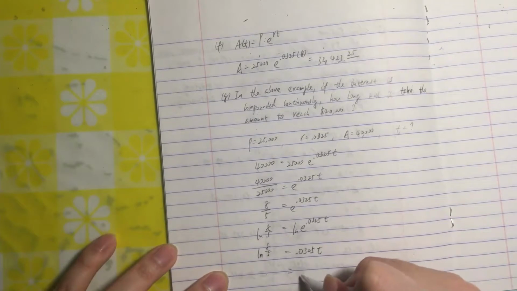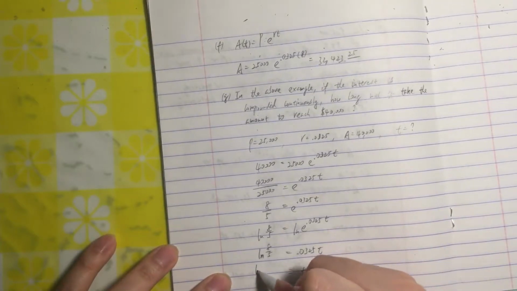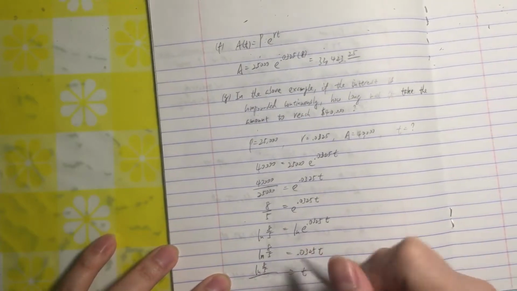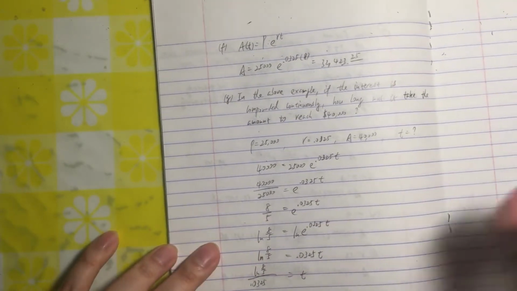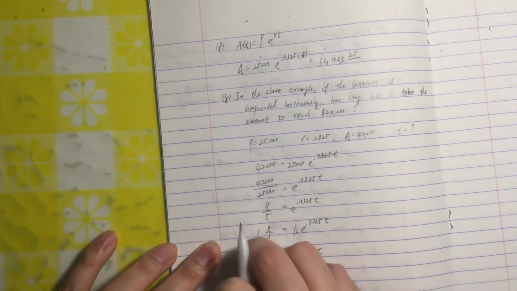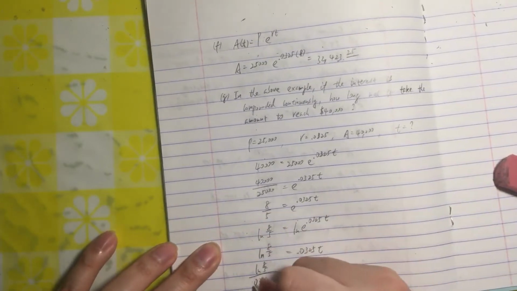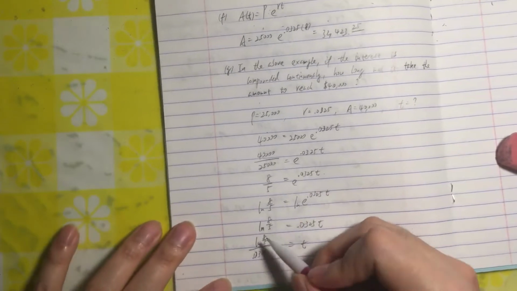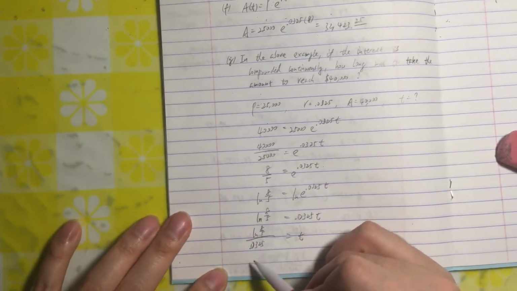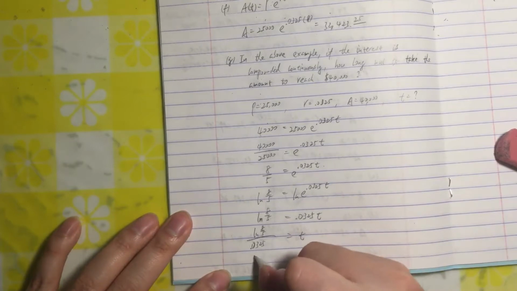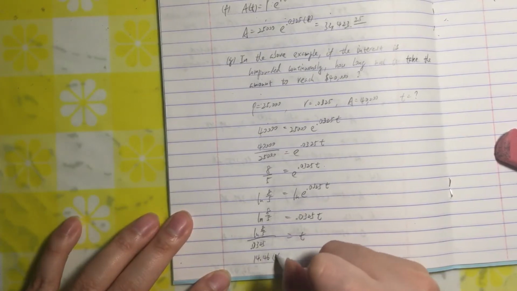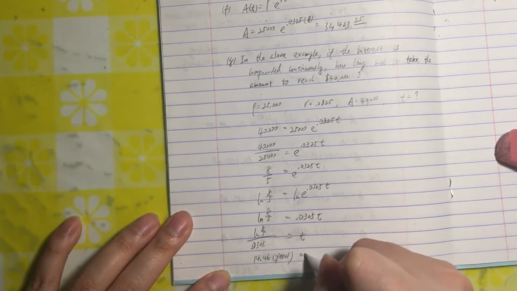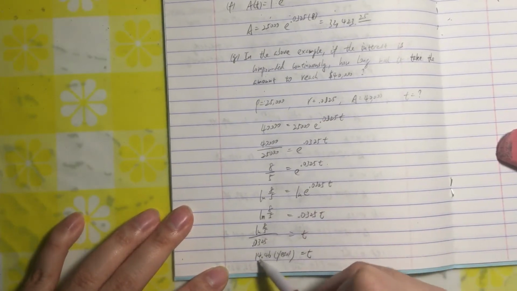Then, in order to get t by itself, I divide both sides by 0.0325, so t equals ln of 8 over 5 divided by 0.0325. Then use calculator. Take ln of 8 over 5, divide by 0.0325. In my calculator, I get 14.46 years. T is measured in years. So it takes about 14.46 years to grow to 40,000.